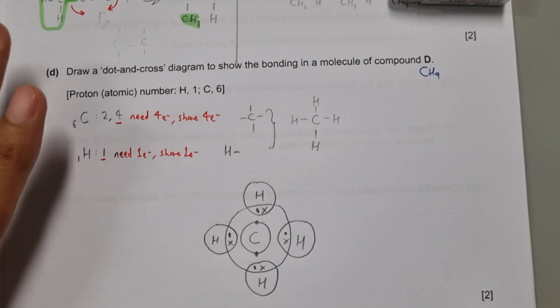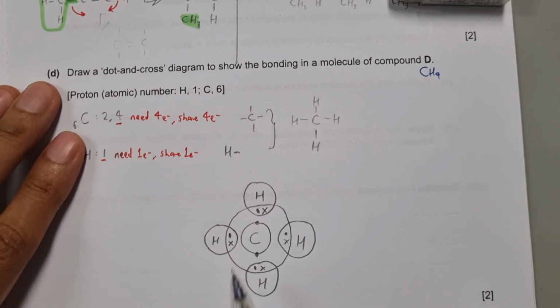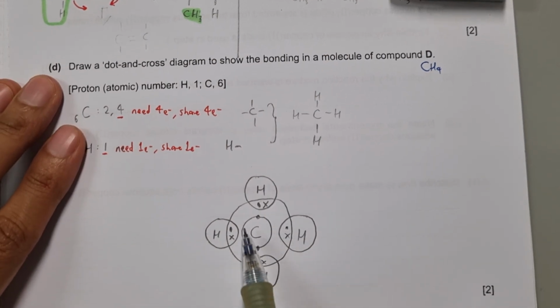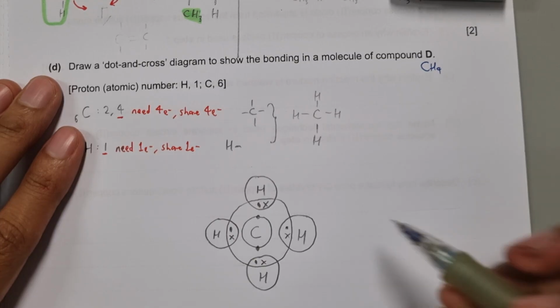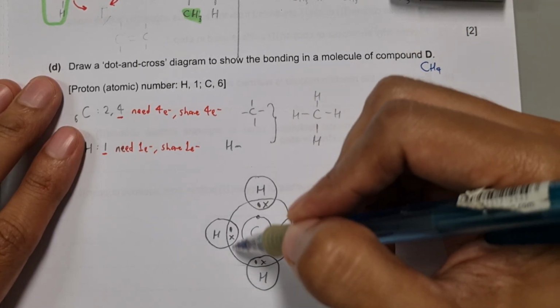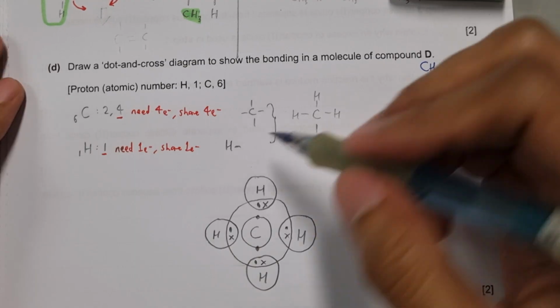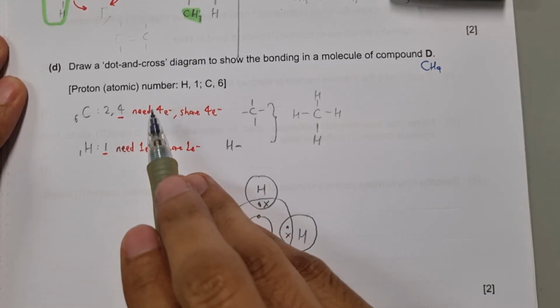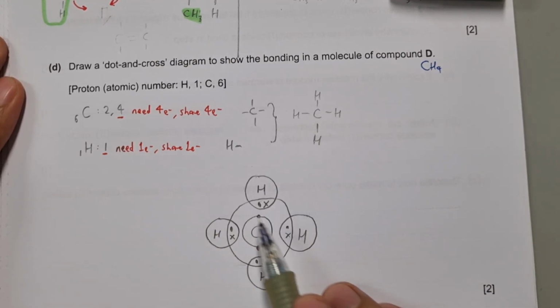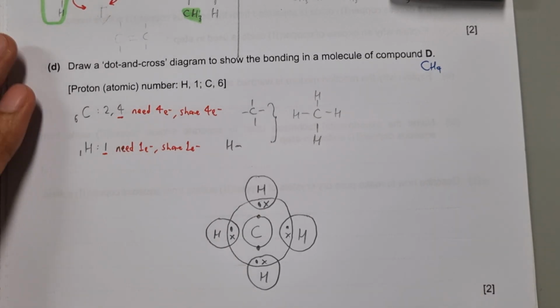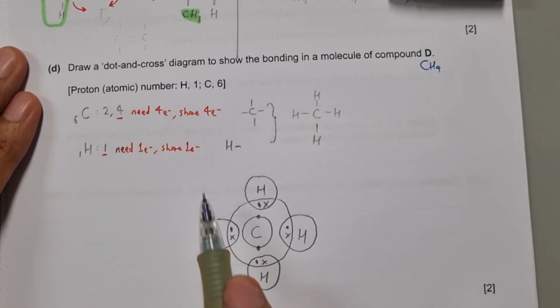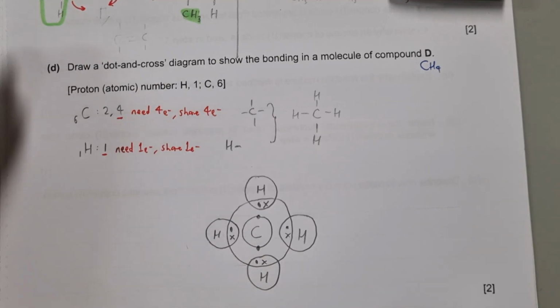Next, you can see that carbon is already stable. It has 8 electrons in the outermost shell: 1, 2, 3, 4, 5, 6, 7, 8. A common mistake by students is that they would draw extra electrons. If I have 4 electrons, I share 4 already, that means I will not have any more that are unshared. Similarly for hydrogen, I have 1 electron, I share 1 already, so I will not have any other electrons that are not shared.